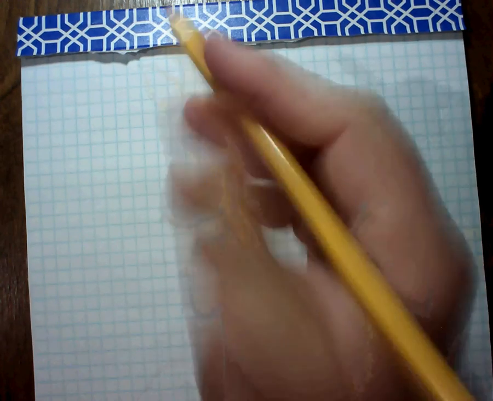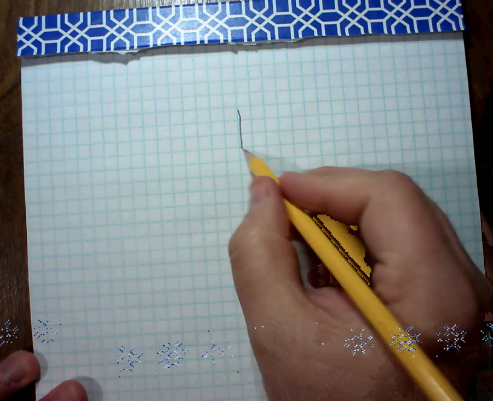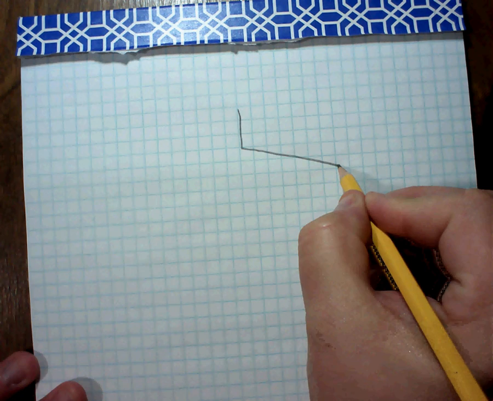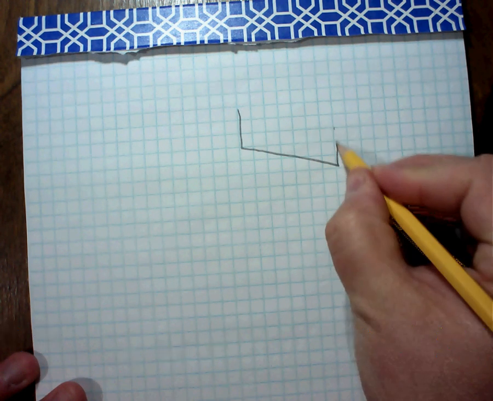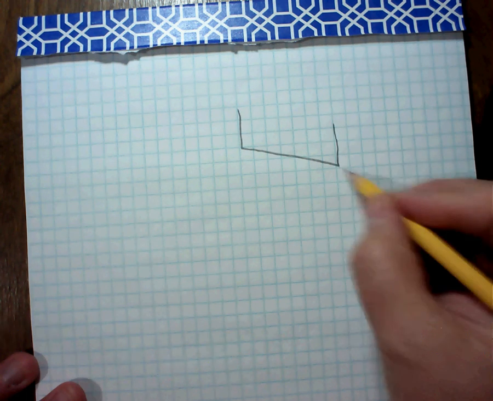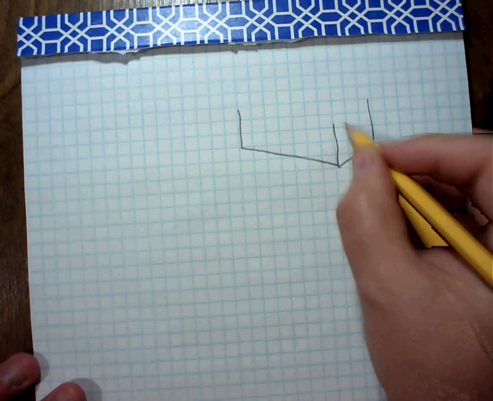Okay, so for our last example, and this is in your textbook, we have a chest.